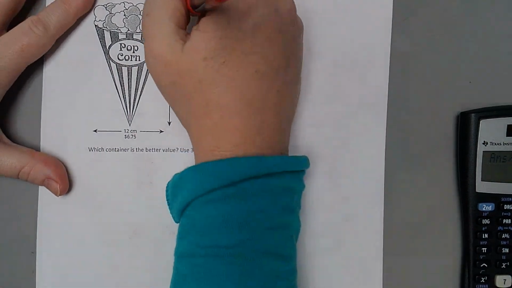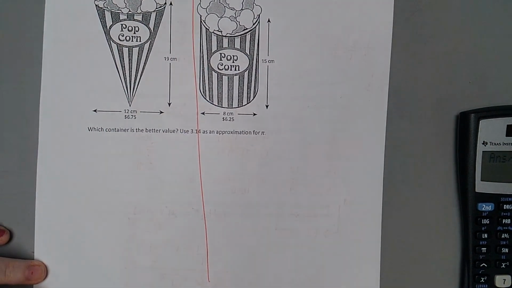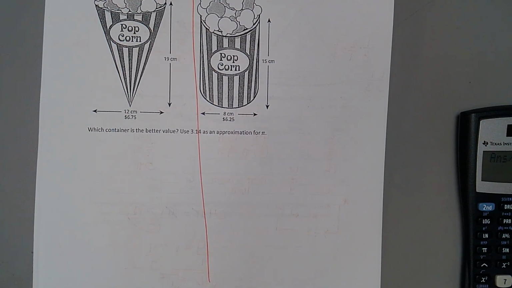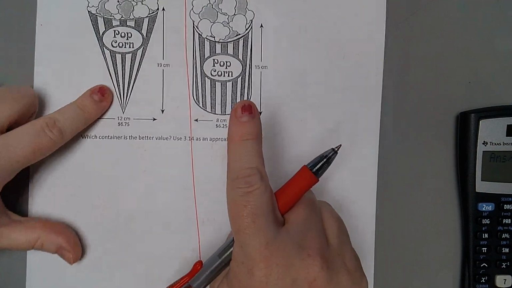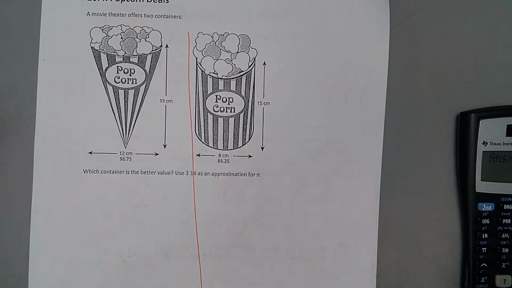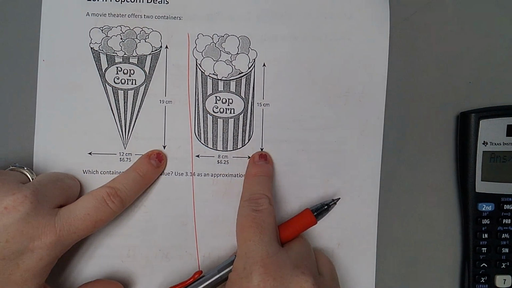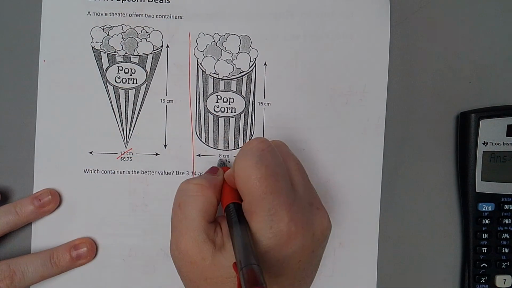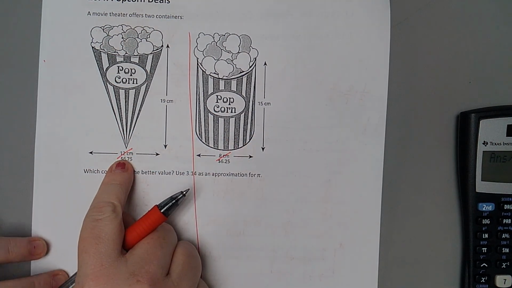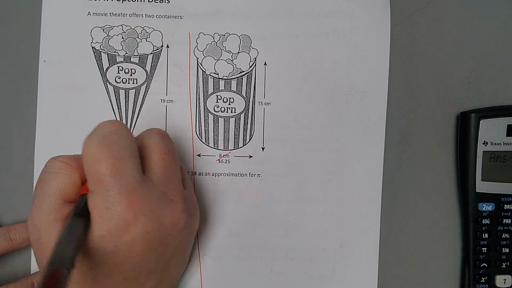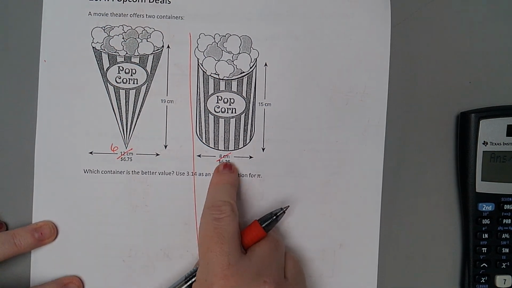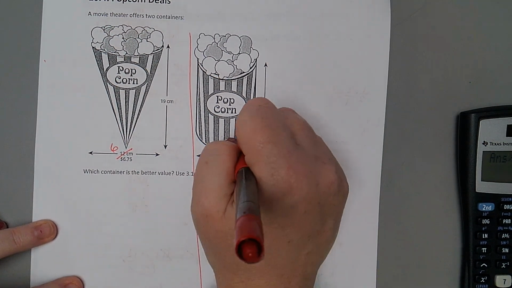Next, popcorn deal. Split it in half because you're going to do the volume of both of them. We need to figure out which one is the better value, the cone or the cylinder. Make your guess. Which one will it be? So we know the diameters of both and we know the height of both. We want the radius. The radius of our cone, half of 12 is 6, so our radius is 6. Radius of our cylinder, half of 8 is 4.